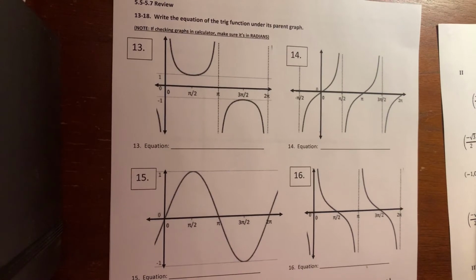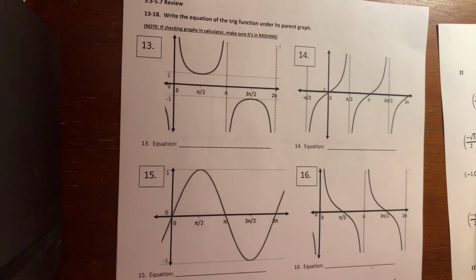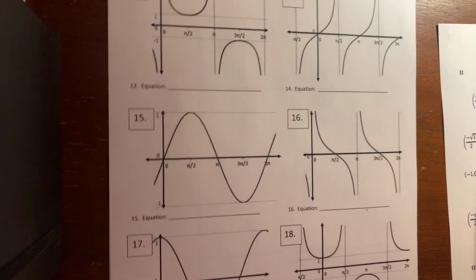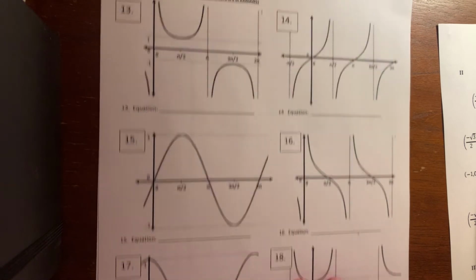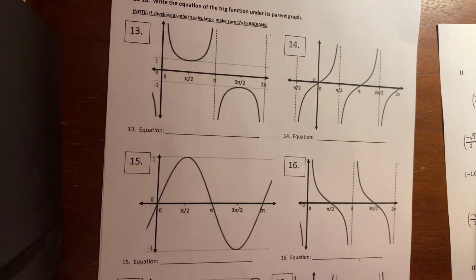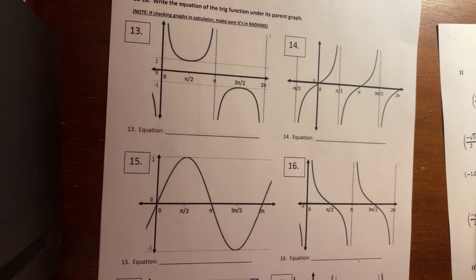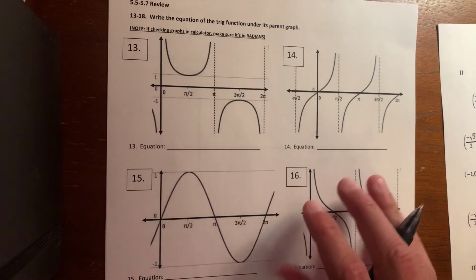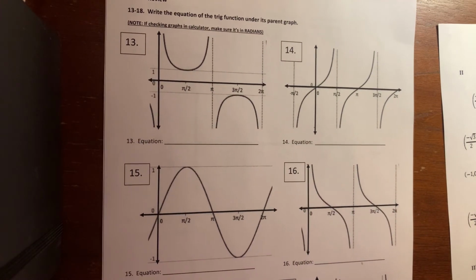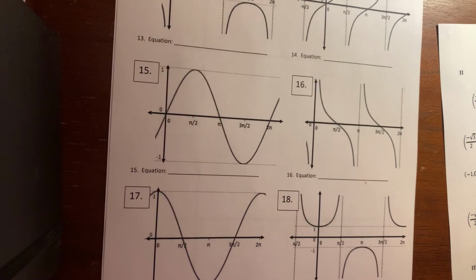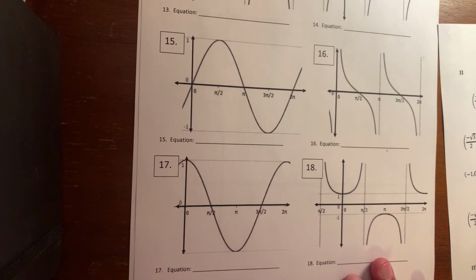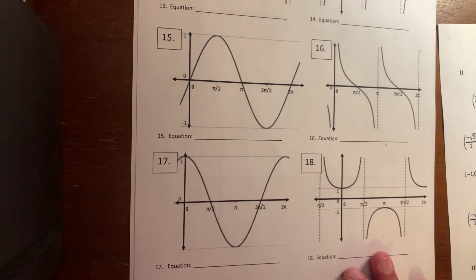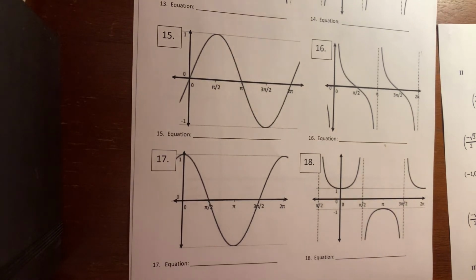Okay, the back involves writing the equations of these parent graphs, okay, and it can be a little bit tricky to tell. But again, this is something I want you guys to know about, the shapes of these parent graphs of these trig functions. So again, you don't necessarily have to go right in order, right? Maybe start with the ones that are most familiar, that we've done the most with, and that is sine and cosine, right? So what we need to know to be able to answer these the right way is being able to tell the difference between the two, right?